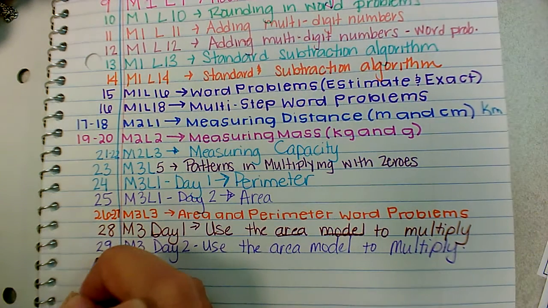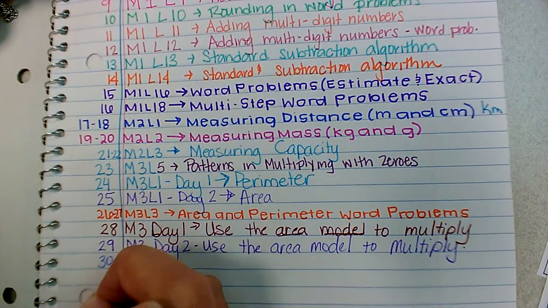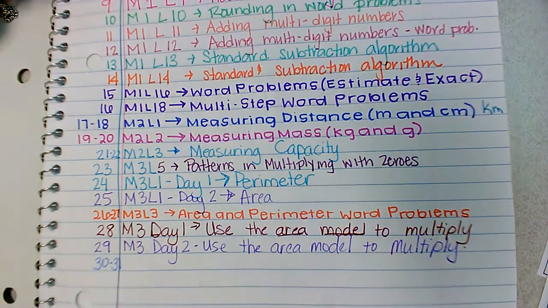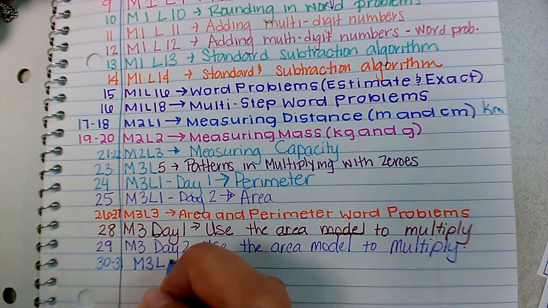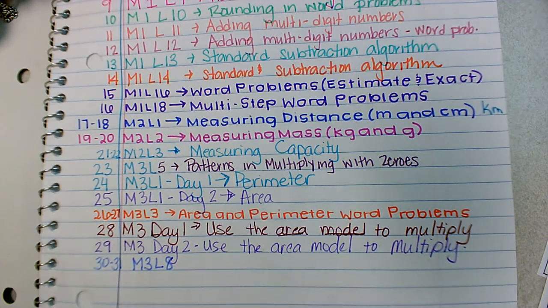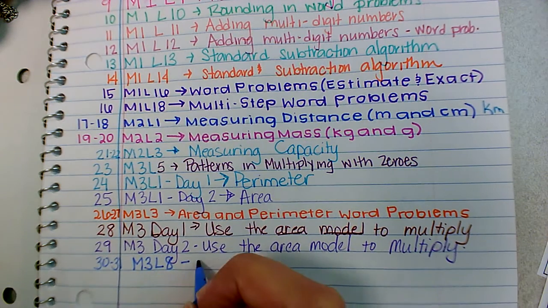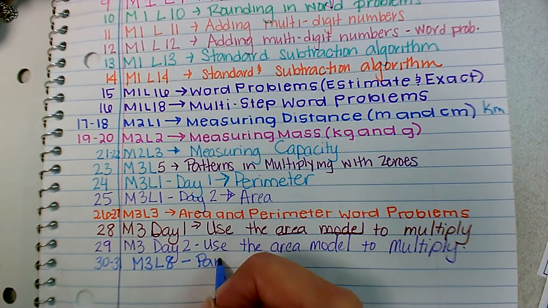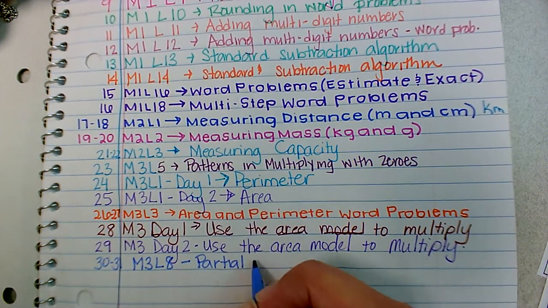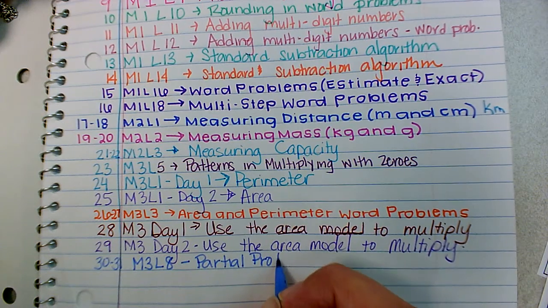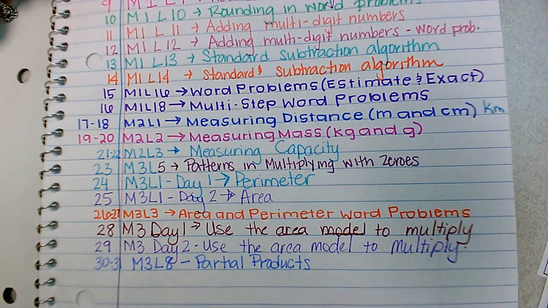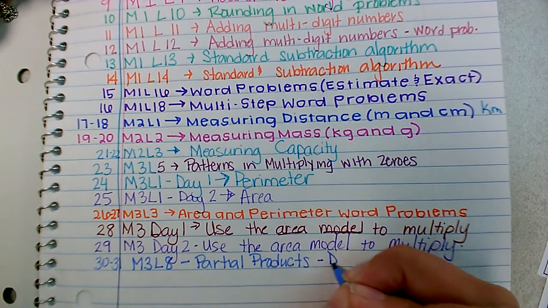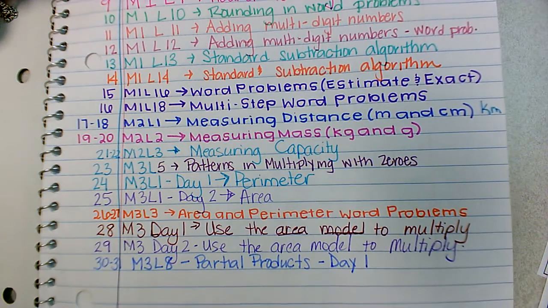Hi, fourth graders. Today we are on your next 2 pages, and we are on Module 3, Lesson 8. And you'll notice we've done some skipping around, and that is quite all right. And we are going to be using a new multiplication strategy called partial products. And so again, we have 2 pages for today. And we're also going to say this is day 1.